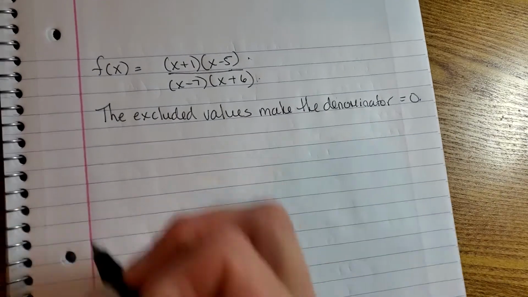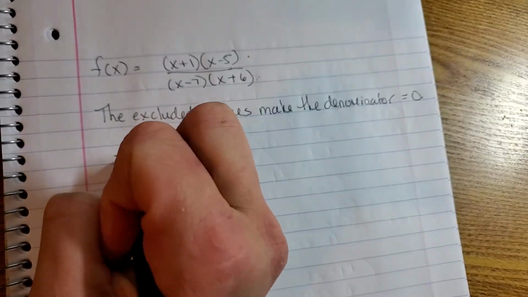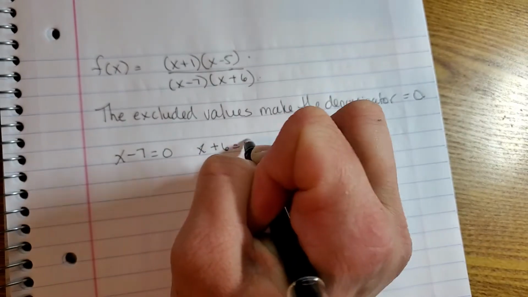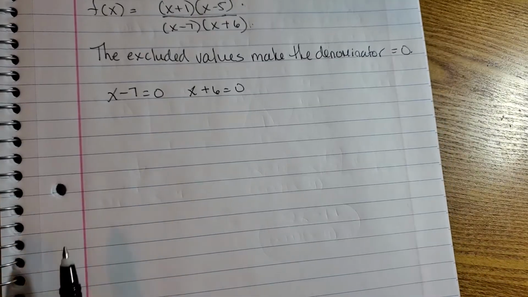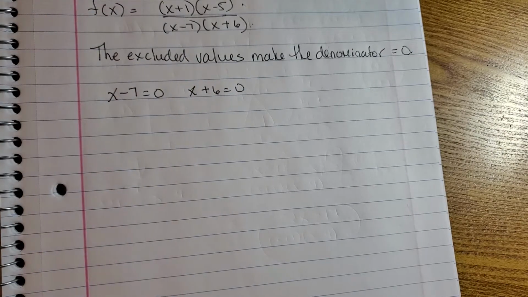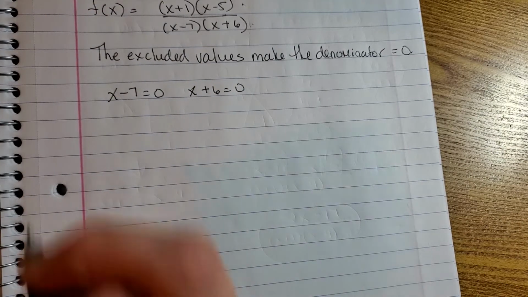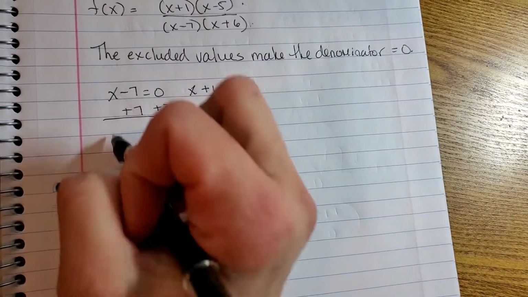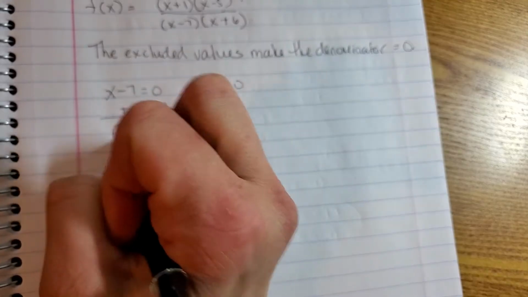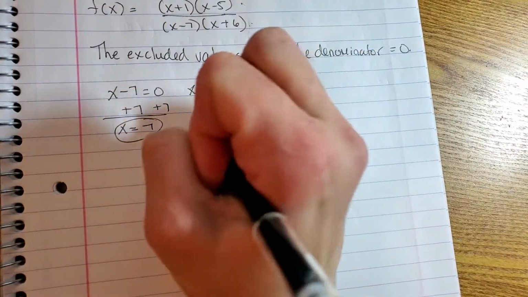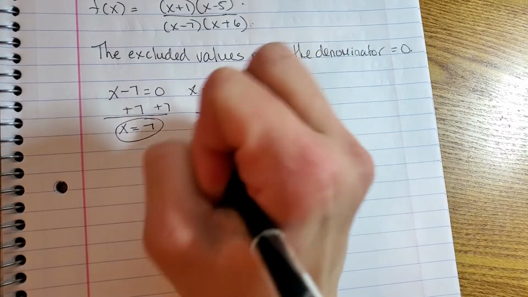So to find the excluded values, we're going to take the denominator and set both of those equal to 0. So we take x minus 7 equals 0, x plus 6 equals 0. Then we're just going to solve. So I'm going to add 7 to both sides here, so I get x equals 7. And then subtract 6 here to get x equals negative 6.